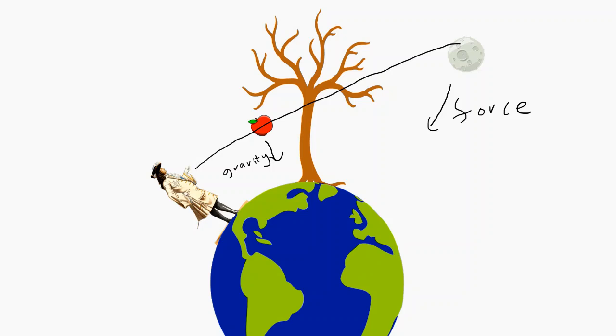The moon is falling towards planet Earth. The apple is falling to planet Earth. They are both pulled by the same force. They are both pulled by the force of gravity. So in this moment, he makes the law of gravitation universal. It applies to all things in all situations. Every object in the universe with a mass pulls on every other object in the universe with a mass.